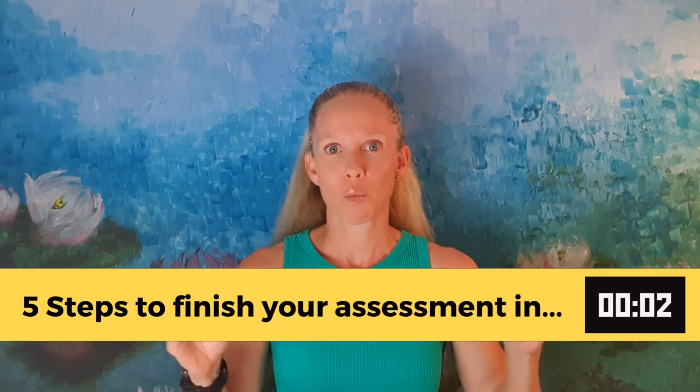There is a way that you can speed up the assessment writing process. Now, this advice is only for people that want to spend less time on their assessments while still getting great grades. Because let's face it, the assessment workload in university is huge. We need to be efficient.